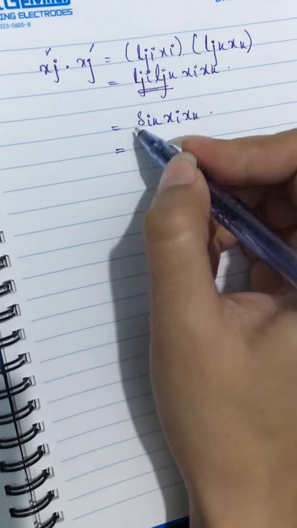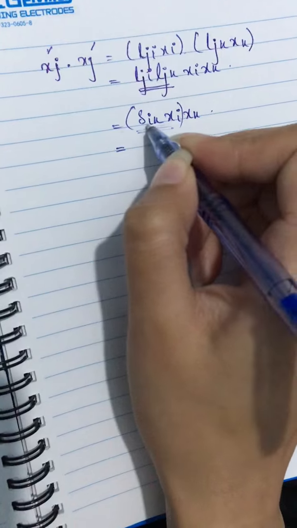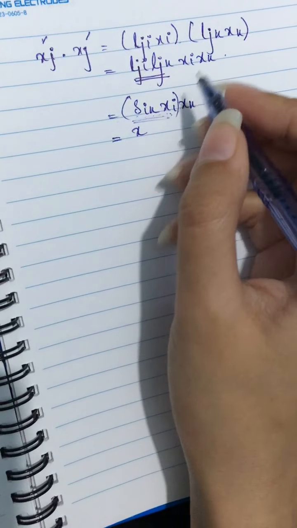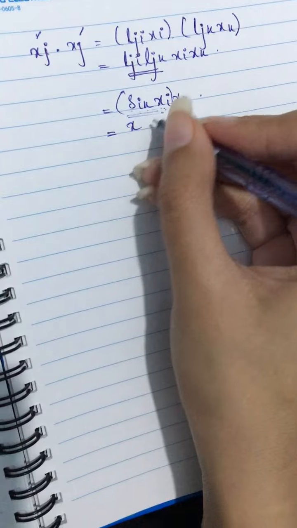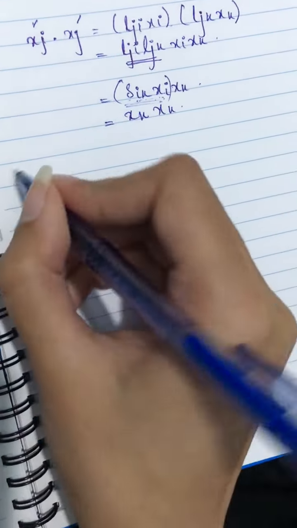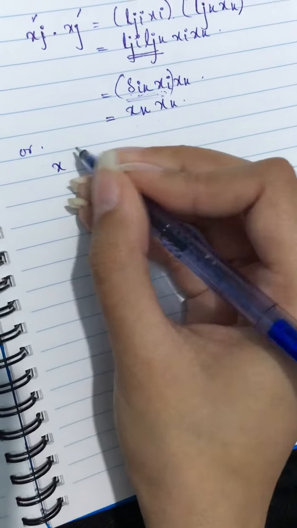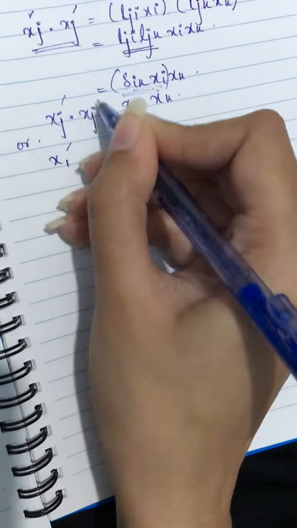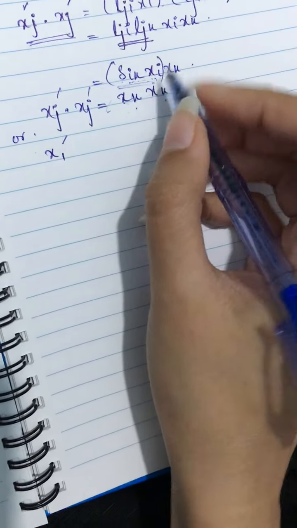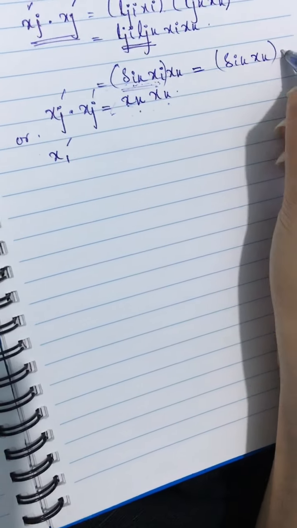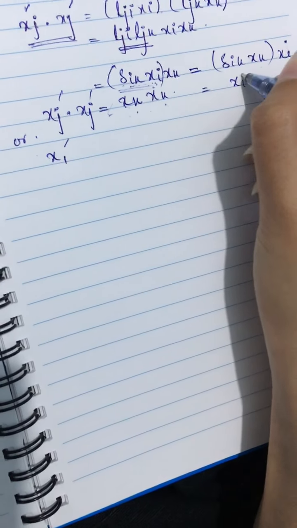And further, now I am going to solve this. So delta ik into xi equals xk. Now I am expanding this term, xj dash into xj dash, which equals xk into xk, or you can write it as delta ik xk into xi, and this result equals xi xi.